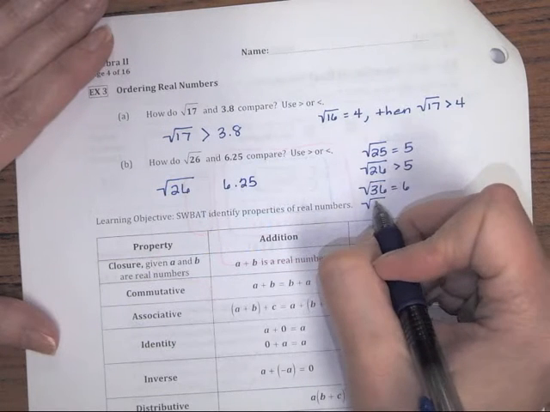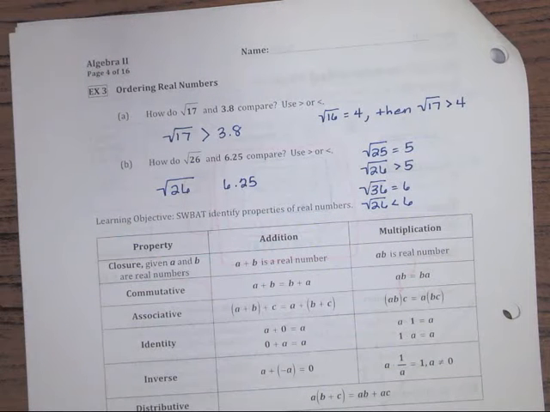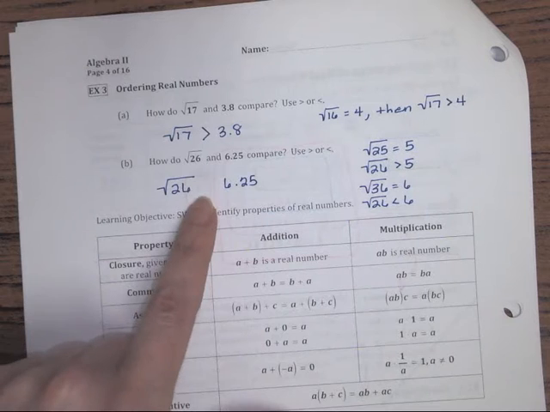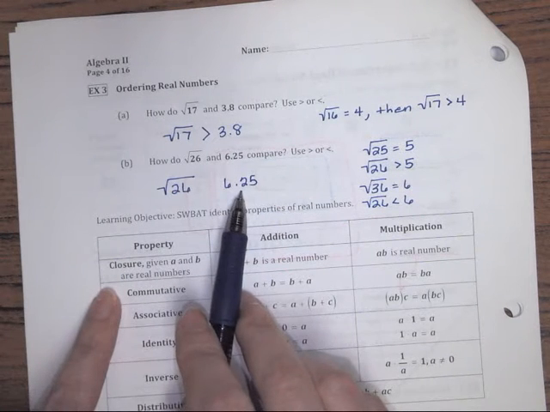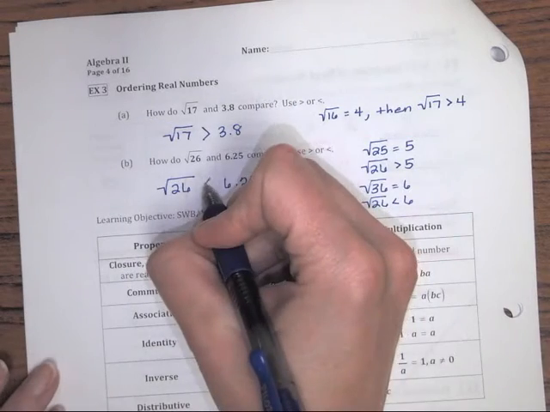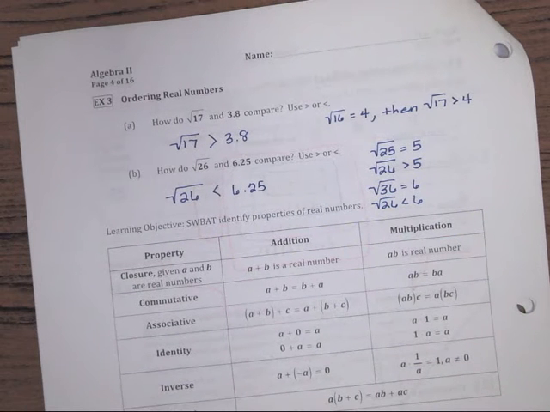So the square root of 26 is less than 6. That is definitively going to tell us what this is going to be. Because this is less than 6 and this is greater than 6, this is a less than sign. All right? So we're just using square roots we do know to help us make some predictions about square roots we don't know.